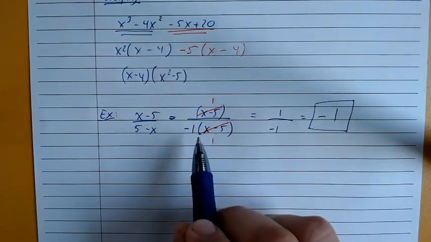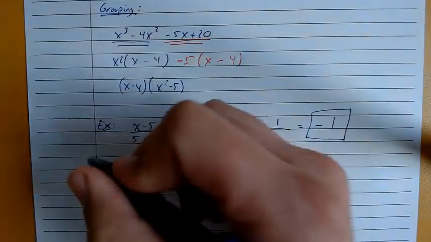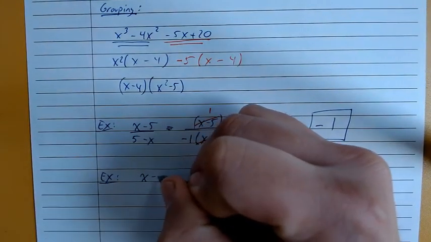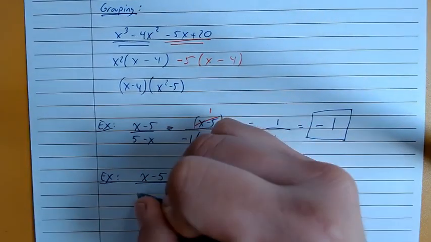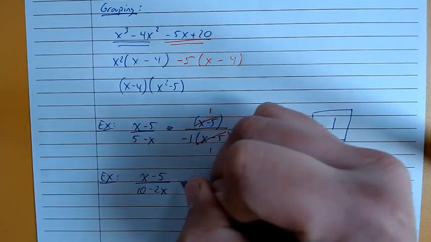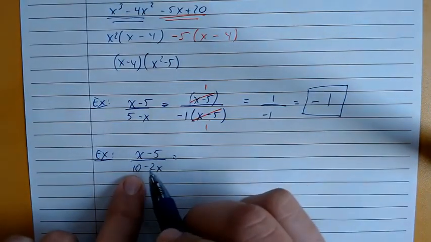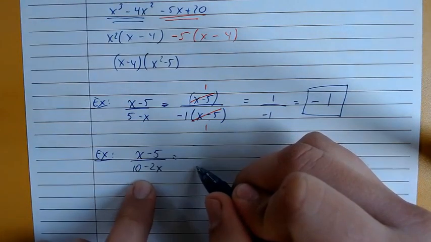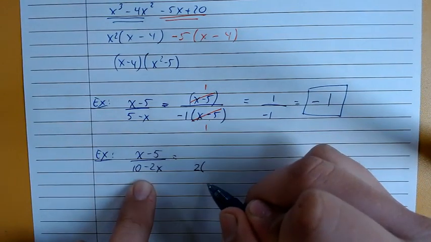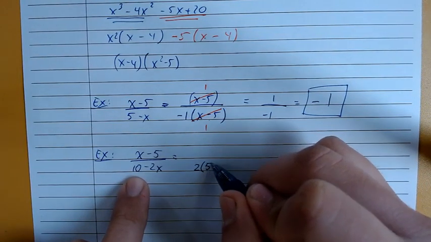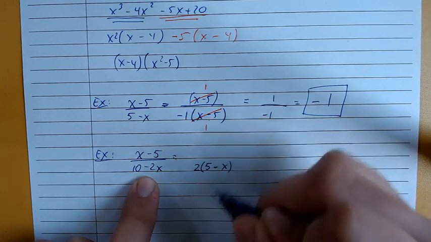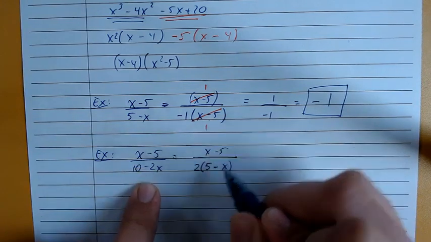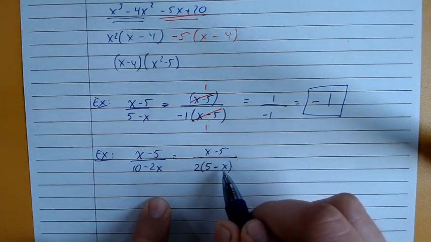And that can be done in tandem with other factorizations. So for example, let's say we needed to reduce x minus 5 over 10 minus 2x. All right, we have a common factor in this denominator. Notice both these are even numbers, so they can factor out the number 2. And this would leave us 5, and this would leave us a minus x. Oh, but we notice that that's the opposite of what we wanted. We wanted all the terms to have opposite signs.